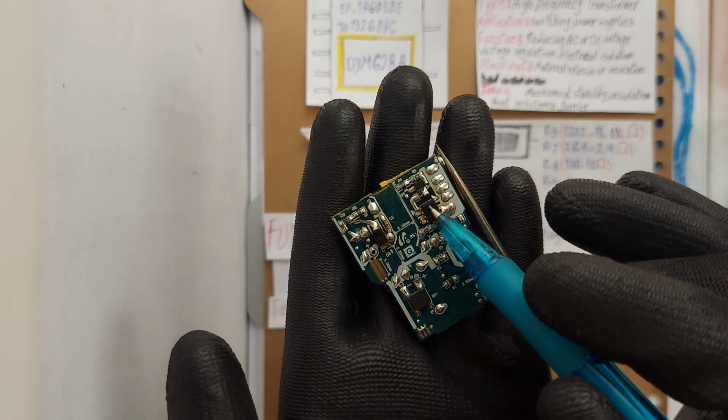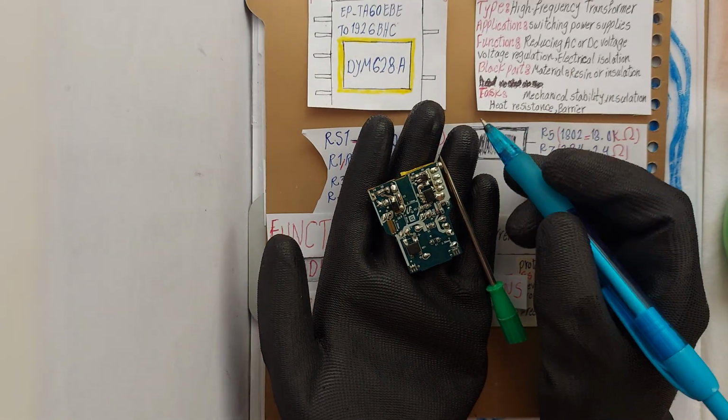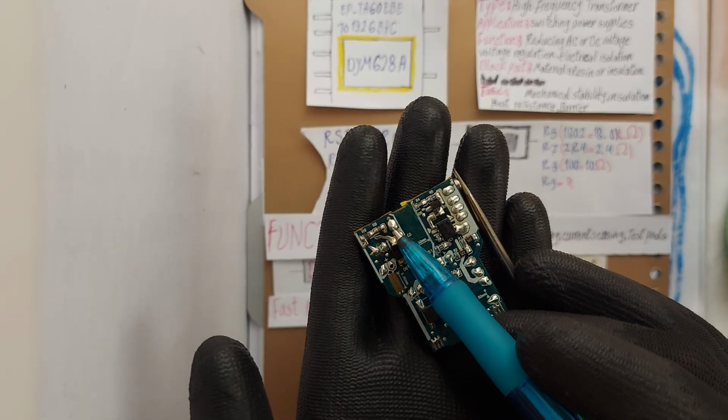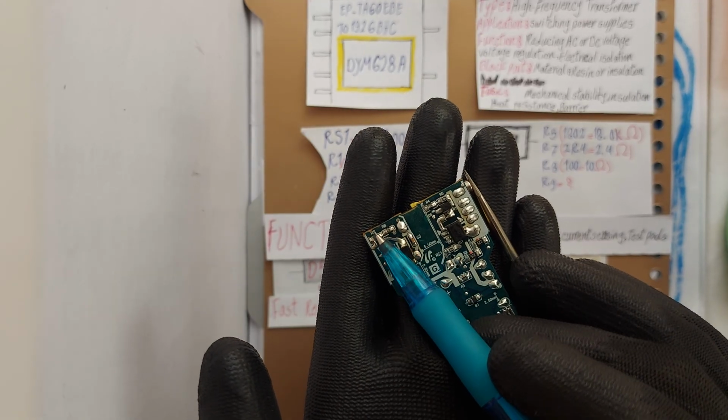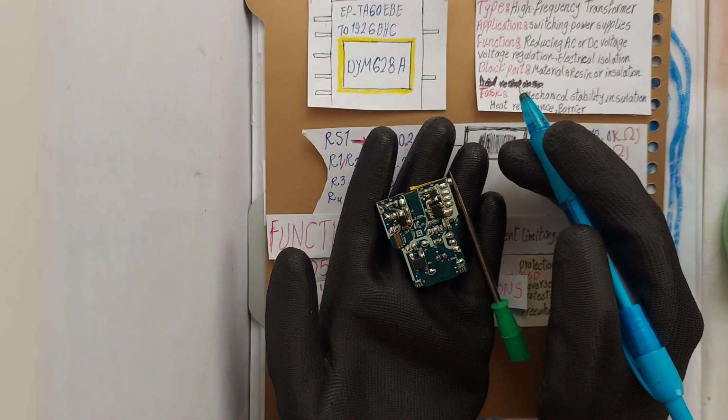We have R7 resistor here, 2.4 ohm. And lastly, we have R8 and R9. R8 is 10 ohm, input current sensing, and R9 unspecified, likely complements the current sensing resistor.